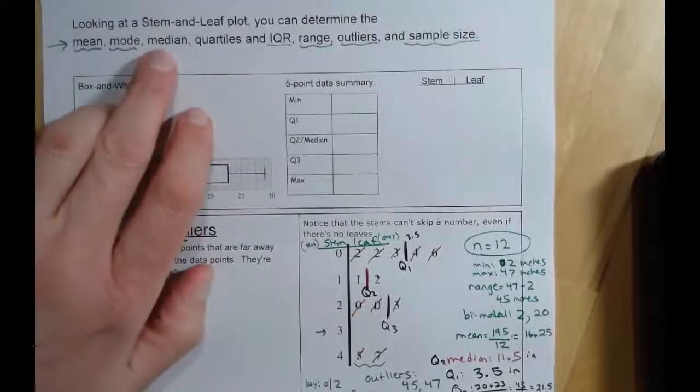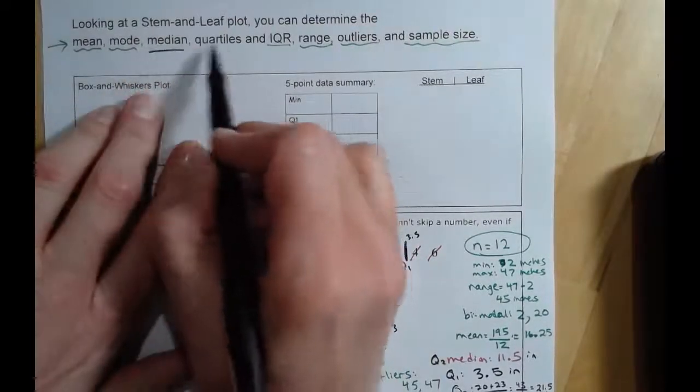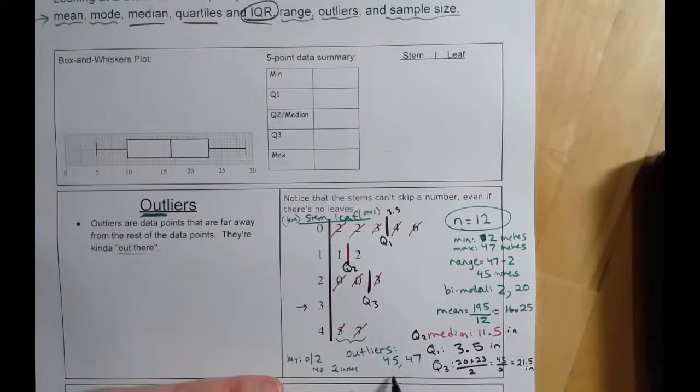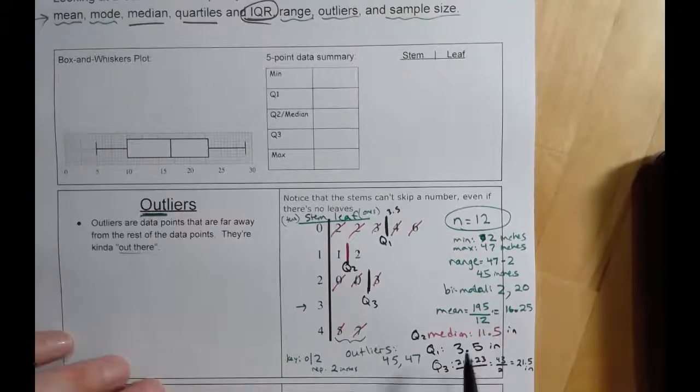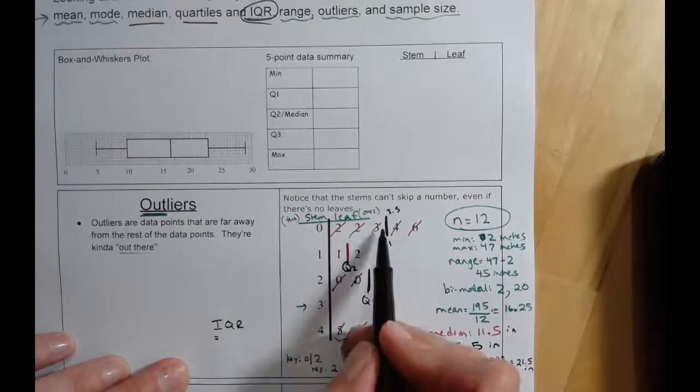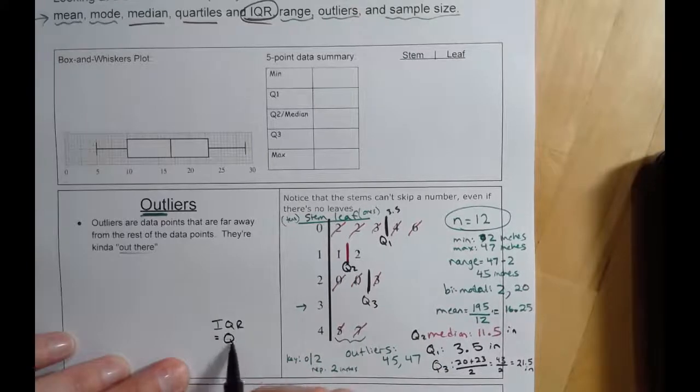Yay! So I did my median, I did my quartiles, and lastly I'm able to do my interquartile range. So my interquartile range, my IQR, where should we write that? Let's see if you guys have space. I can use a space over here. My interquartile range is always going to be equal to the range between the first quartile and the third quartile. So we're going to subtract like that. And that's going to be 21.5 minus, what was Q1? 3.5.